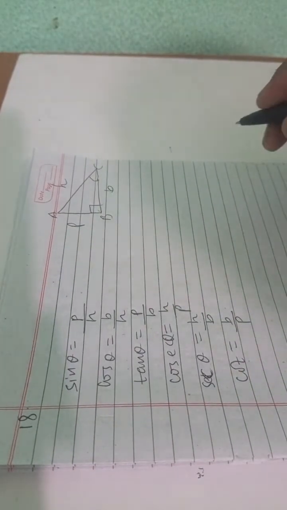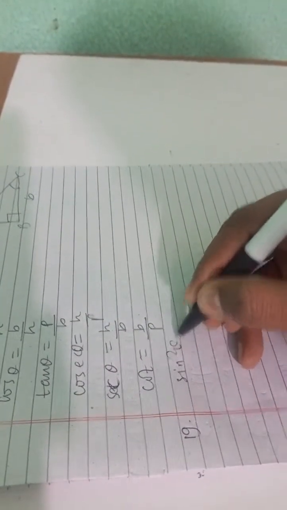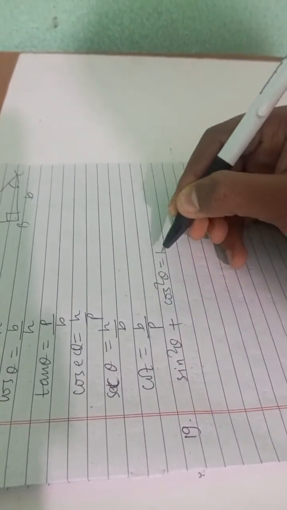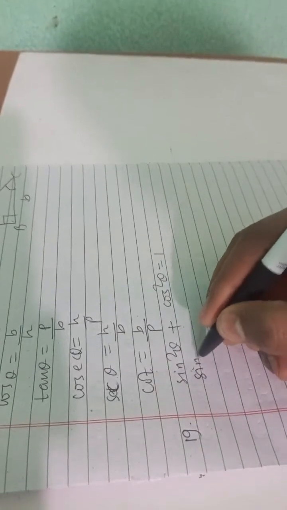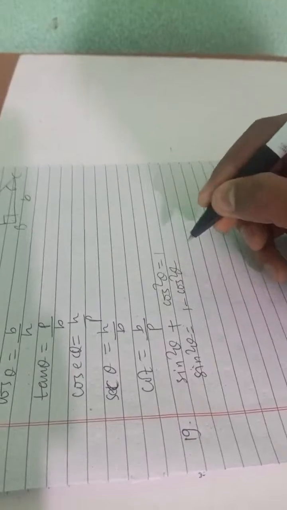Yes, and another formula, 19 number: sin square theta plus cos square theta is equal to 1, means sin square theta is equal to 1 minus cos square theta.